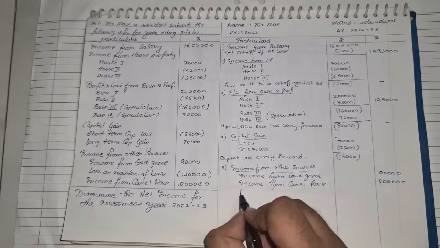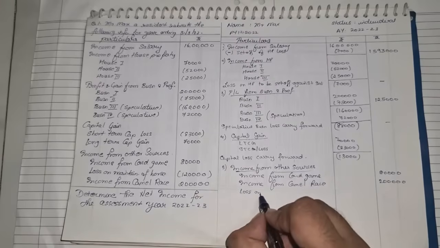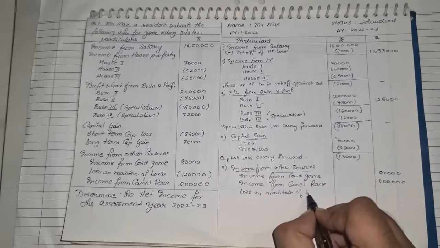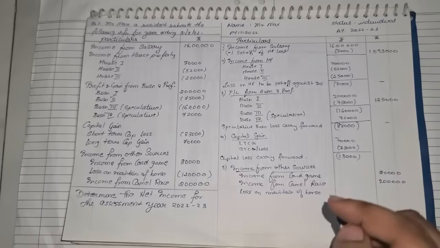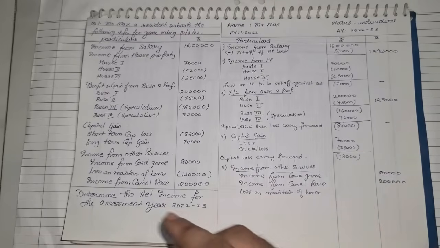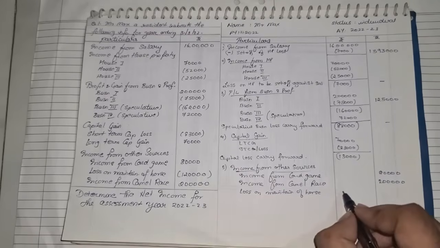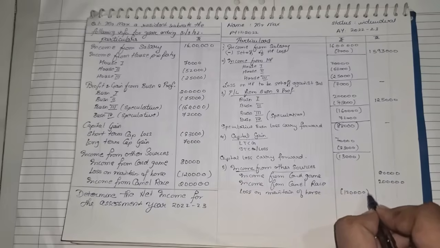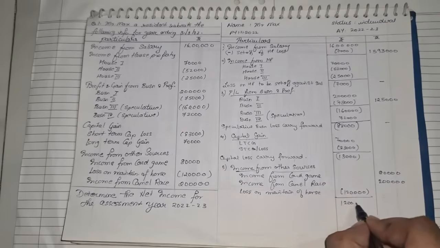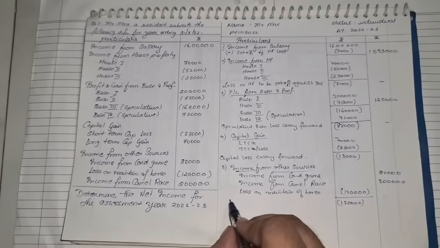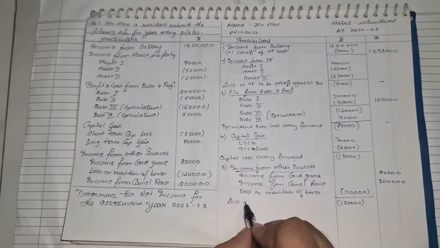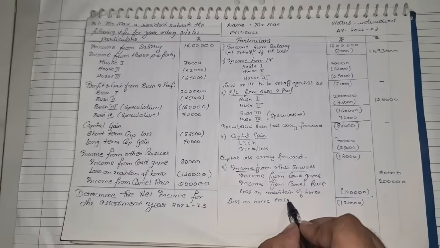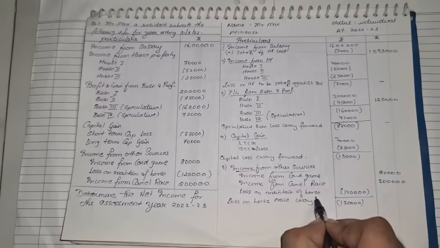Okay, and last is loss on maintaining of the horse. The rule was maintenance loss can only be set off with the gains of the horse races, but then there is no gain. 1,20,000 is a loss, and that 1,20,000 loss will be carried forward. So you write loss on horse race, carry forward.